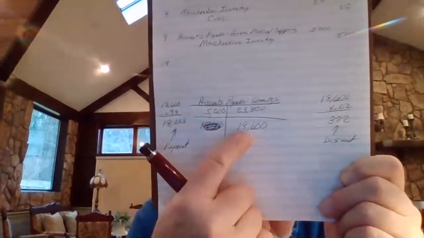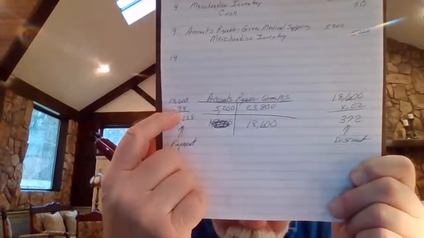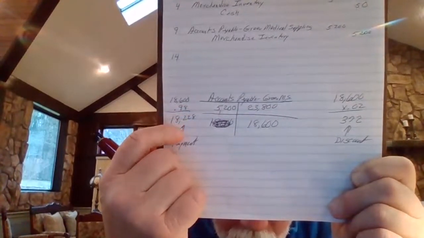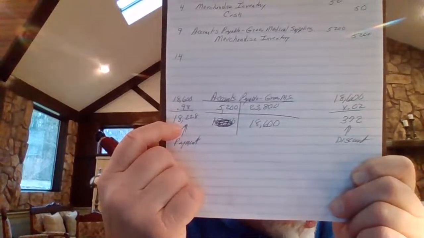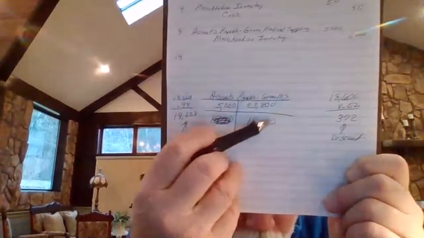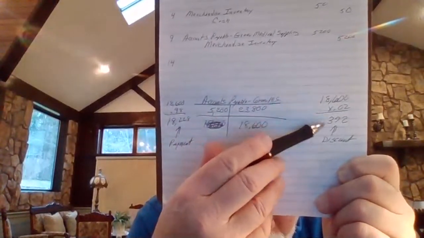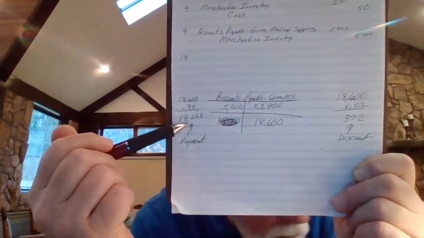Take the amount we owe them, $18,600 times 0.98, which is 1 minus the 2% discount. And that's the amount of the payment we're going to send them, $18,228. And the gross amount, $18,600 less the $372, should equal the $18,228. Let's see if it does fall out in the wash.